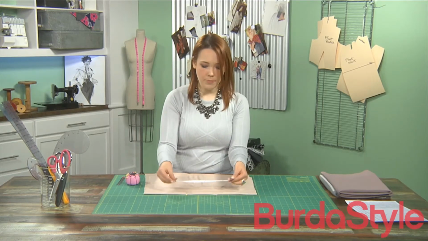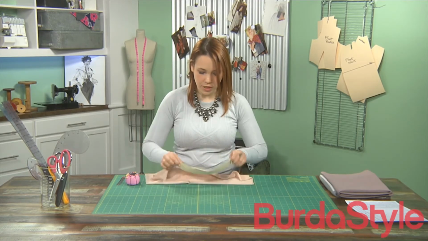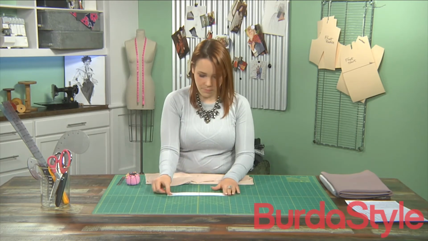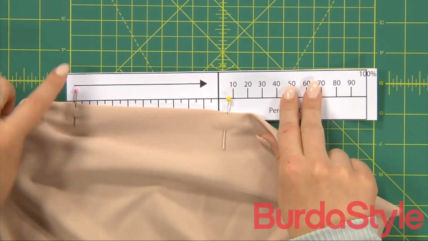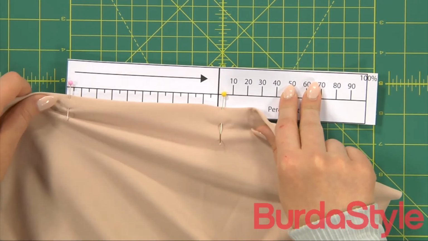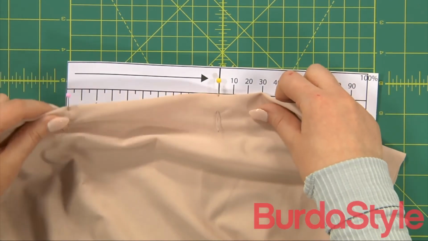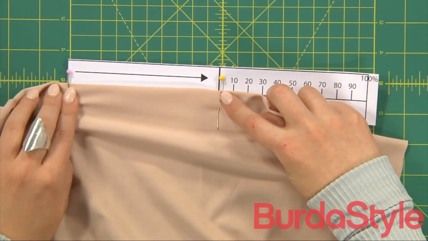So now I have my stretch gauge in front of me, which is again this piece of paper right here, and I have my fabric, and I'm going to place one pin at the 0-inch mark on my stretch gauge, and then the other pin is going to be at my 5-inch mark right here.